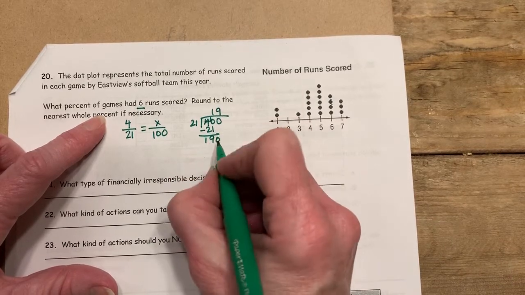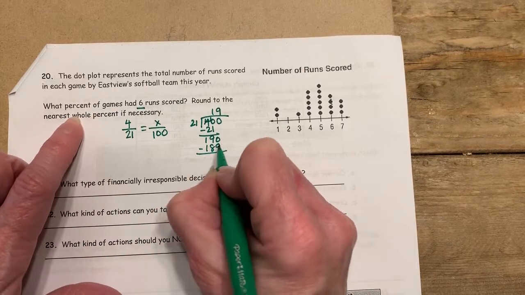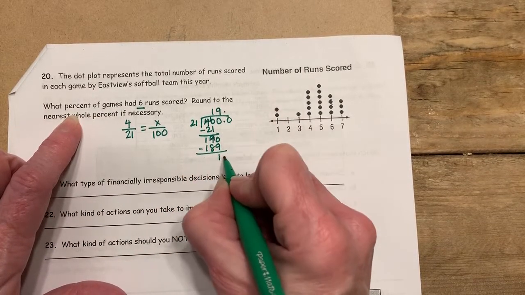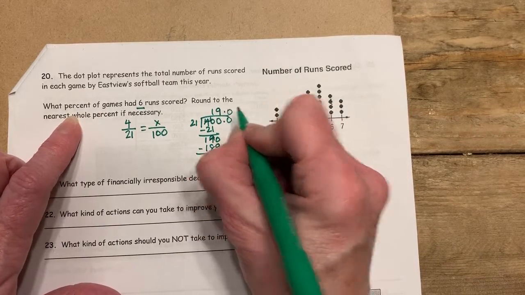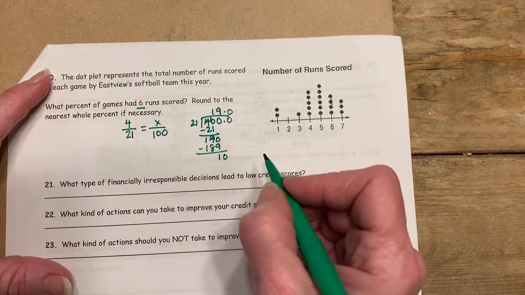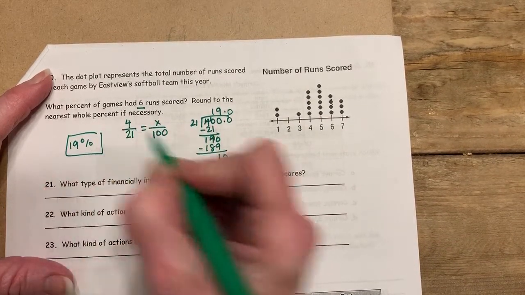9 times 1 is 9. 9 times 2 is 18. I'm rounding to a whole percent, so I need to go one more time. 1, add a decimal, and a 0. 21 will go into 10, 0 times. All right, 0 is not going to round this up. So what percent of games? 19% of games had 6 runs.